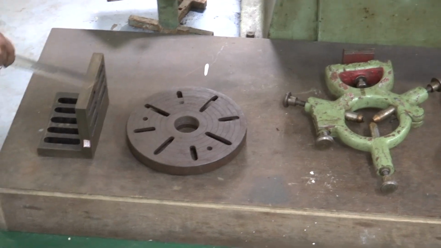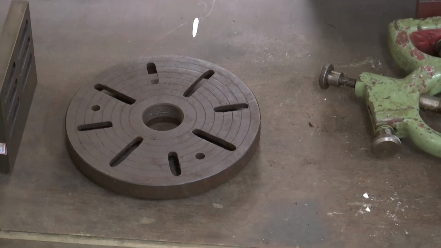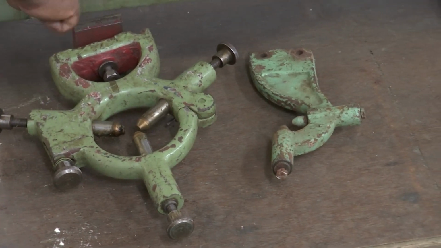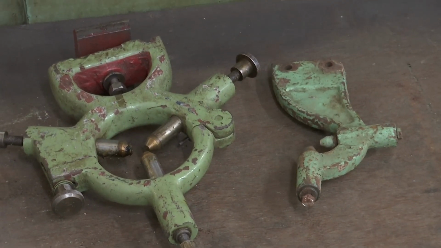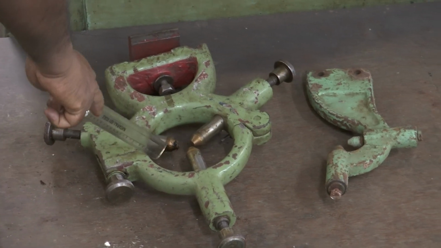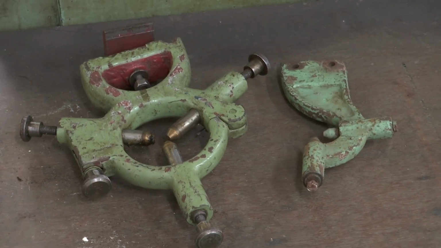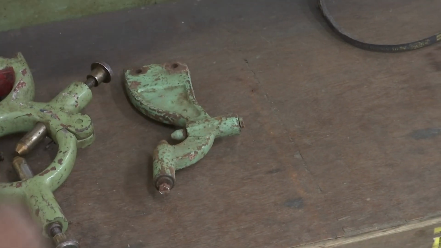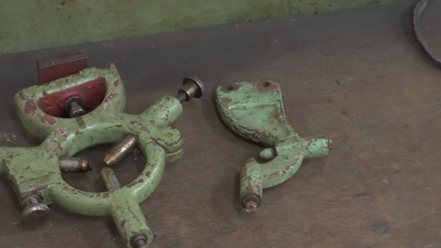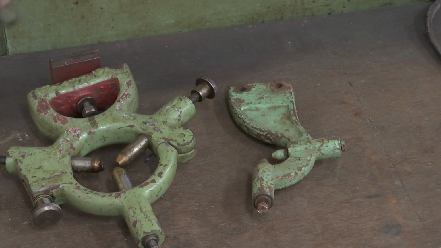This is called the angle plate. This is called the base plate. This is called the steady rest. The steady rest is permanently fixed to the bed, and it supports long jobs. This is called the fall over rest. The fall over rest is fixed to the saddle, not the bed. This one is fixed to the bed, that one is fixed to the saddle. When I move the tool, the fall over rest simultaneously moves.